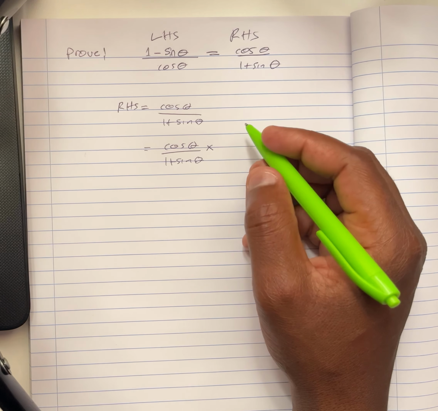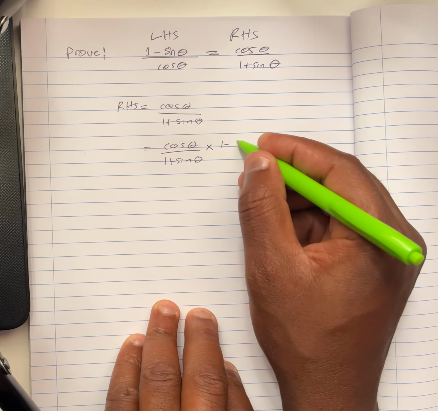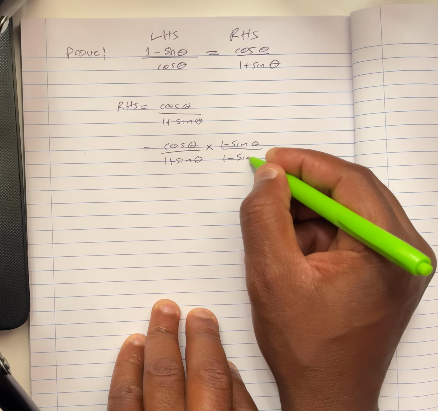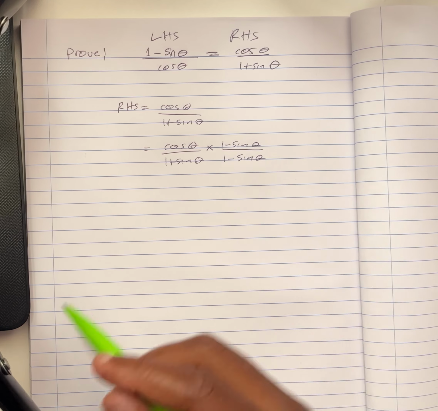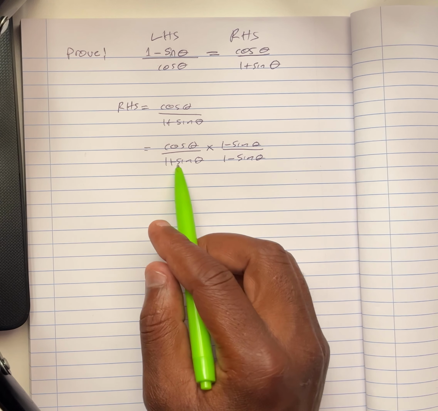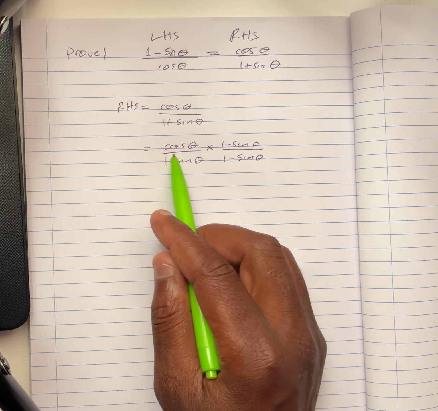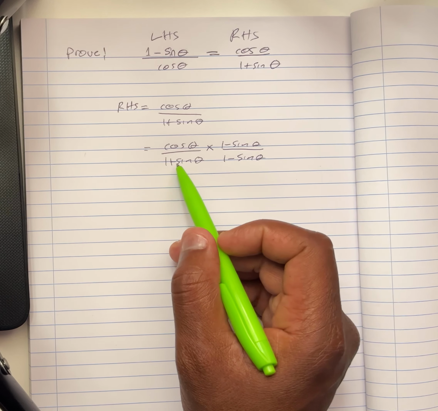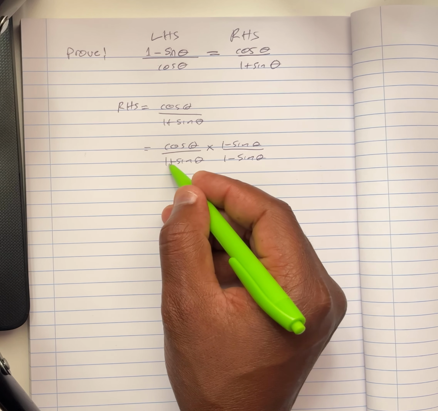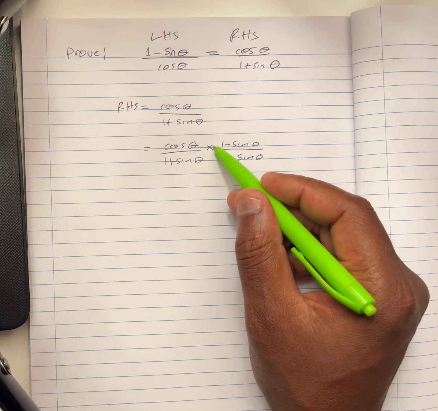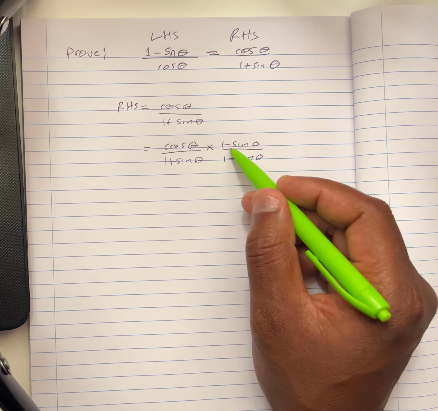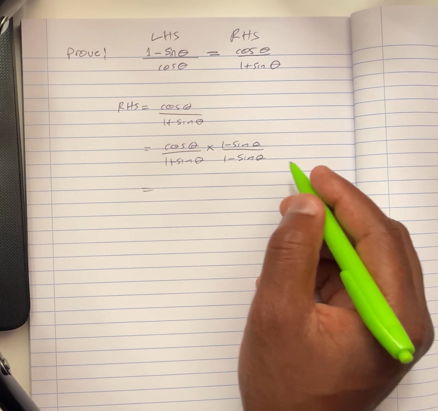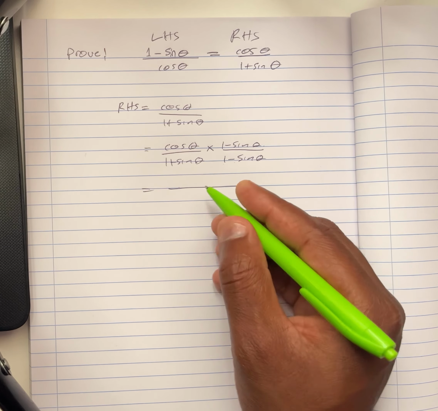Multiply by 1 minus sin theta divided by 1 minus sin theta. It's like you are multiplying by 1 because we have found the conjugate of 1 plus sin theta. So if ever it was 1 minus sin theta, you would multiply by 1 plus sin theta divided by 1 plus sin theta. So in this case, you need to multiply this.